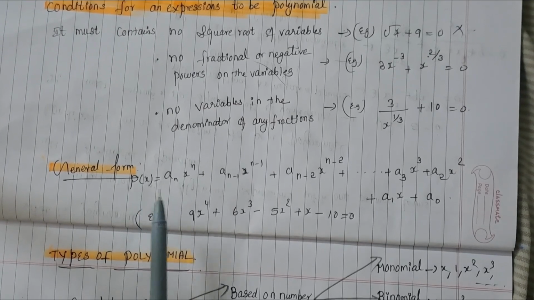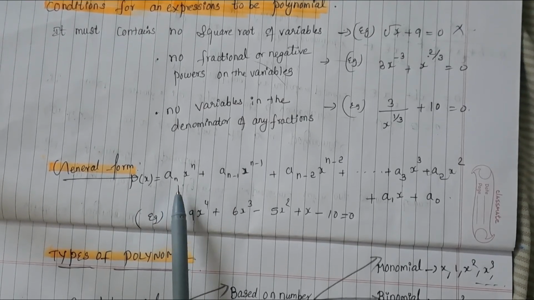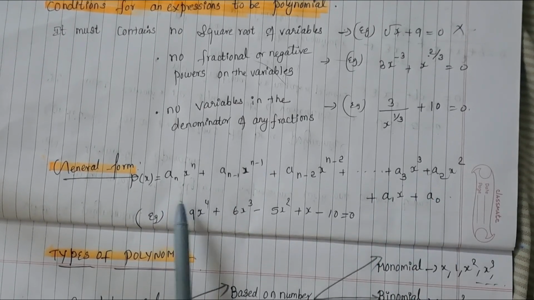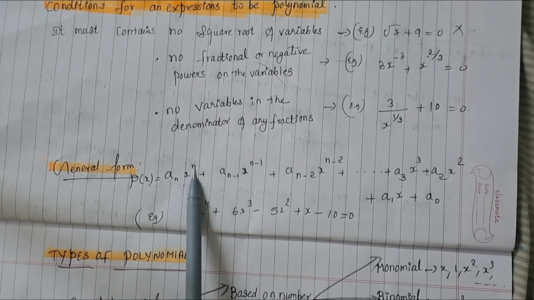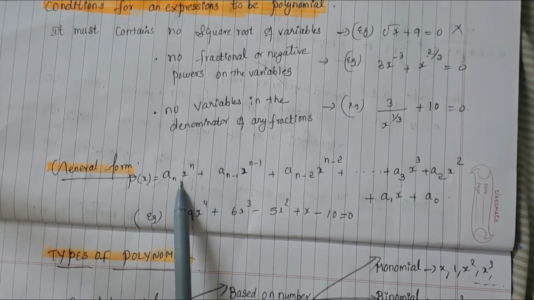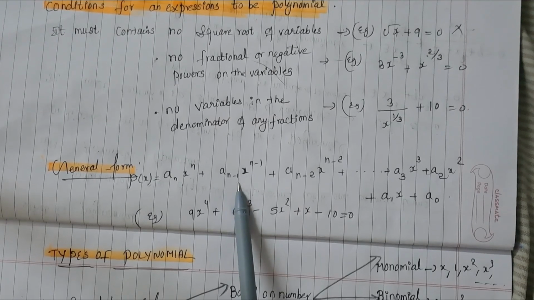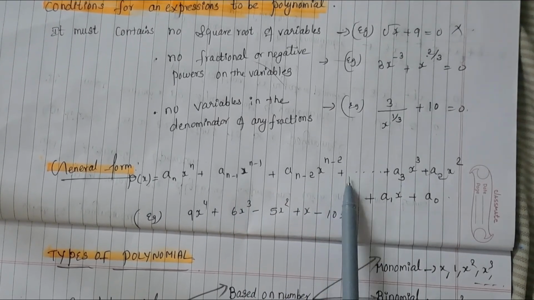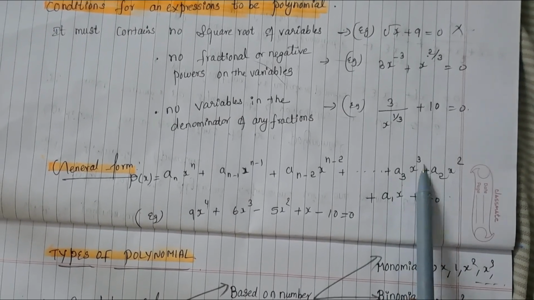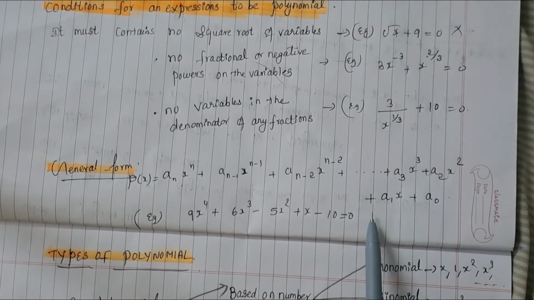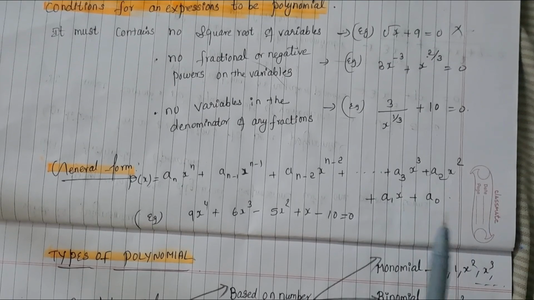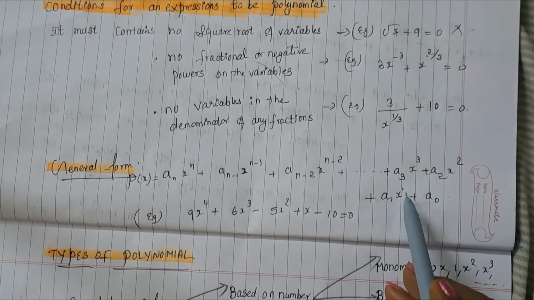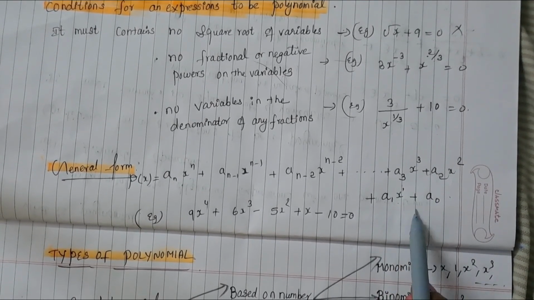That is a must. So generally we represent this polynomial as an x power n plus an minus 1 x power n minus 1, plus an minus 2 x to the power n minus 2, and so on, up to a3 x cube plus a2 x square plus a1 x, where x is nothing but x power 1 but we simply write it as x, plus a0.